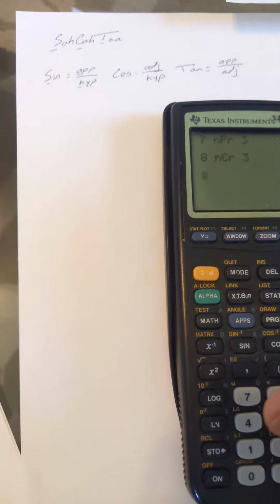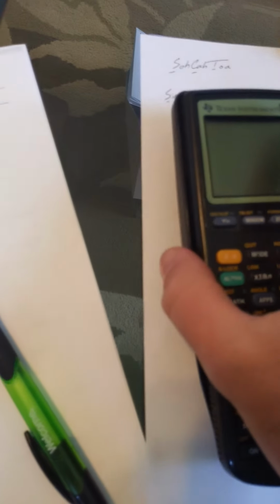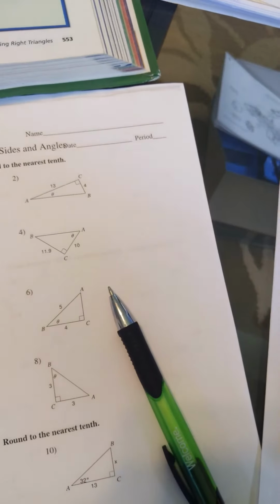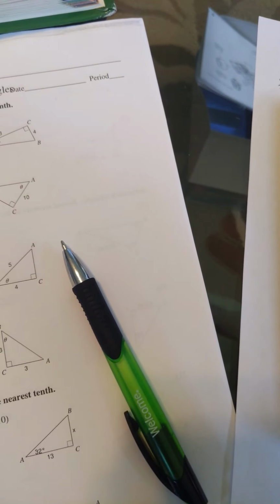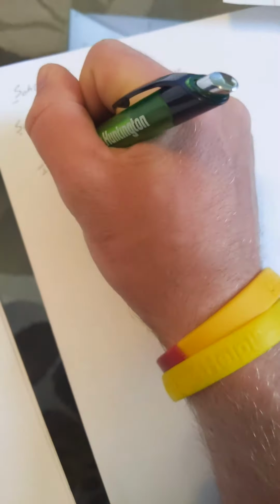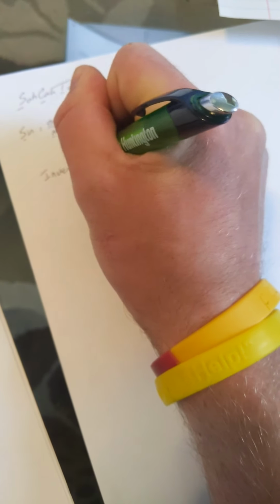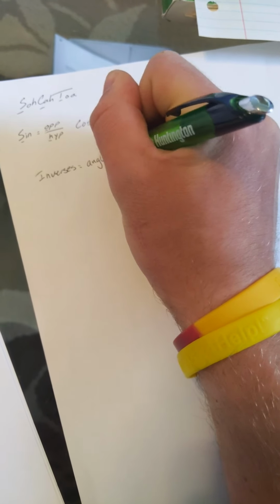That right there needs to be something. Most calculators are already in degrees, but make sure they're not in radians, otherwise you're going to get some really goofy answers. Okay, so now, how do we know: are we using angle measurements? Are we using side lengths? What are we finding? Just a point of reference: inverses equal angle measurements.